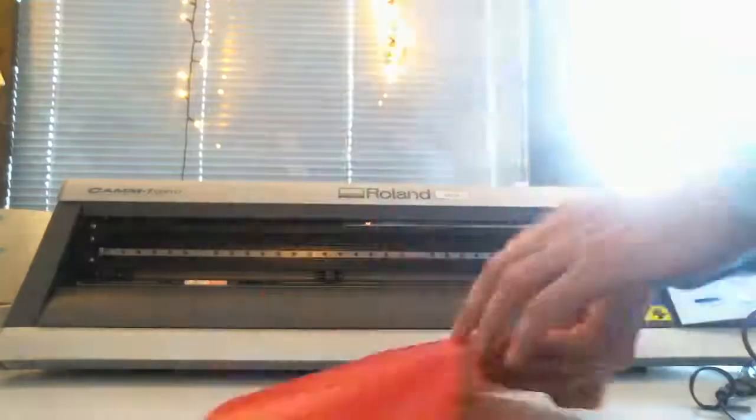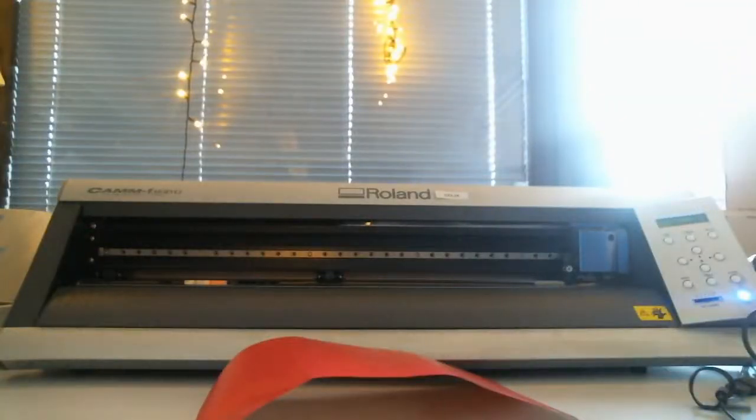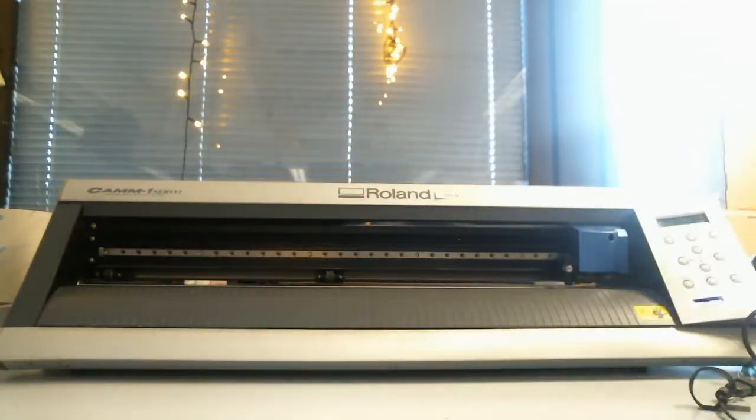So what happens next? Maybe we can bring a little bit more light here. Whoa. Maybe not this light, I'm just going to turn on the light of the room. Yes?